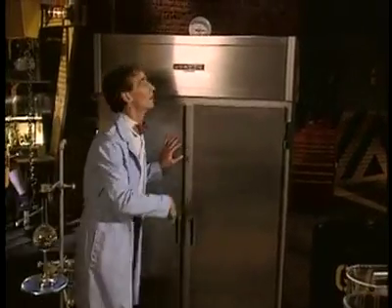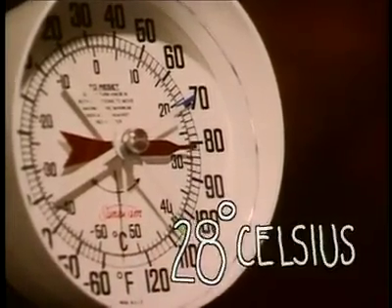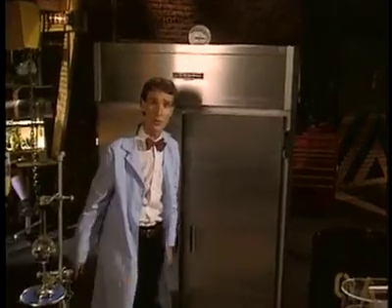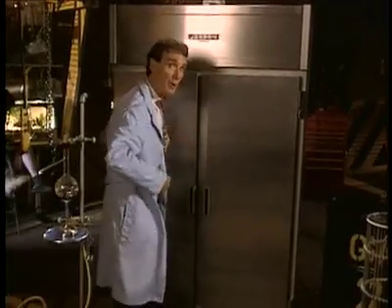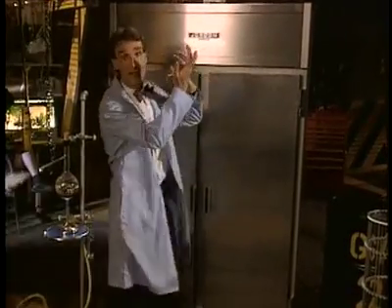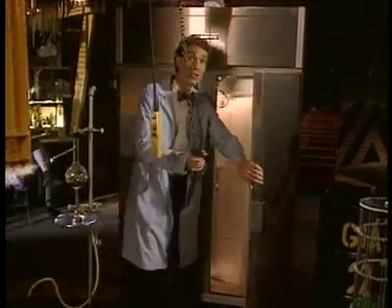Well, take a look up here. See that thermometer? It says like 28 degrees Celsius. That's warm. That'd be like a very warm summer day. So what the freezer does is pump the energy, pump the heat from out of the freezer into the room. Now, if you can do that enough, you can make things change phase.